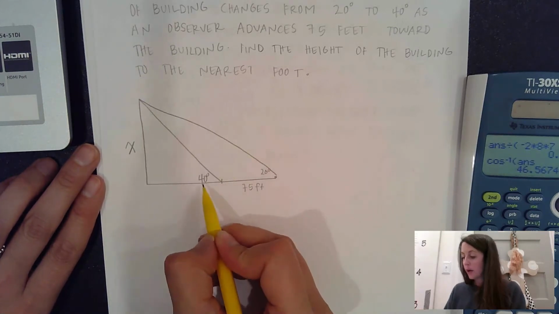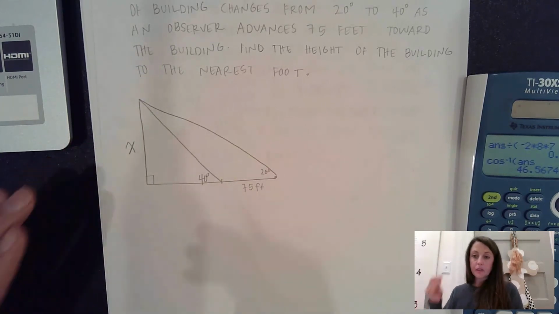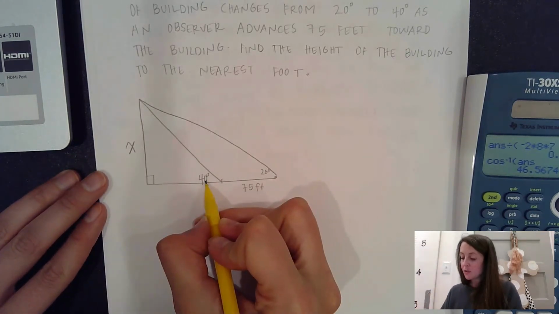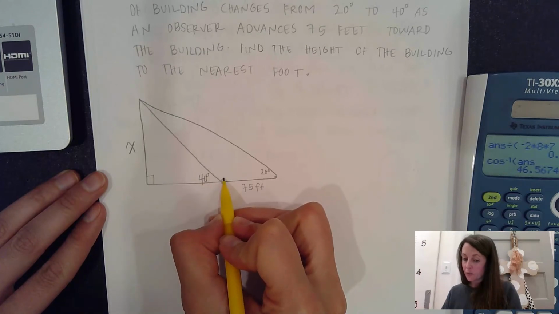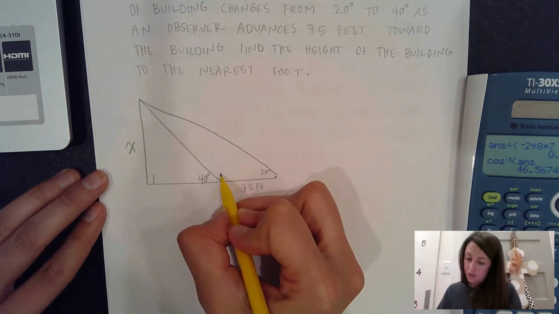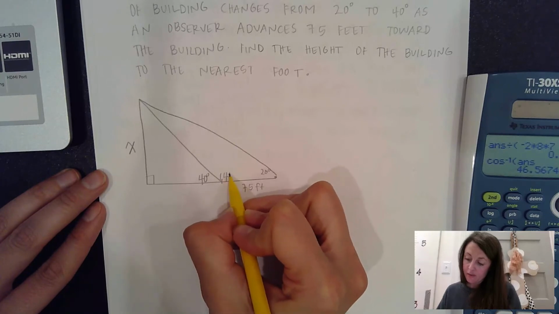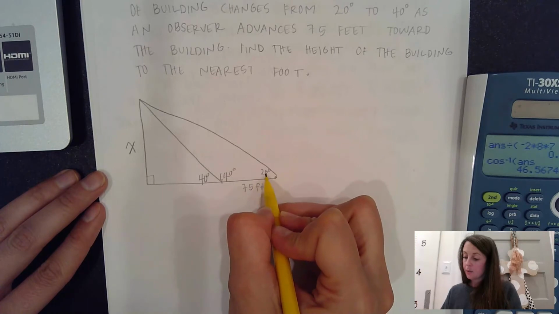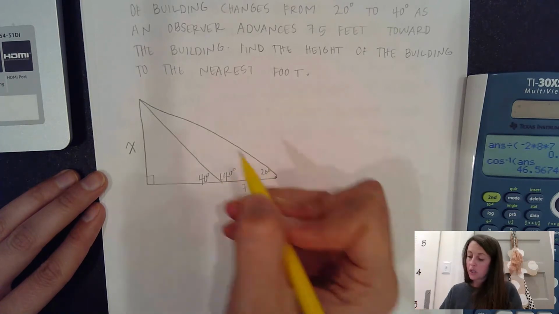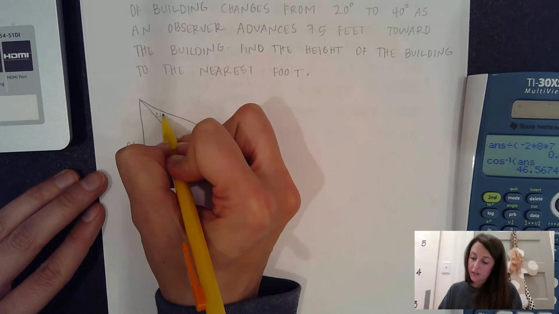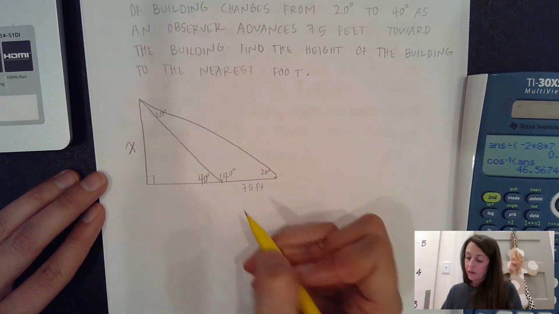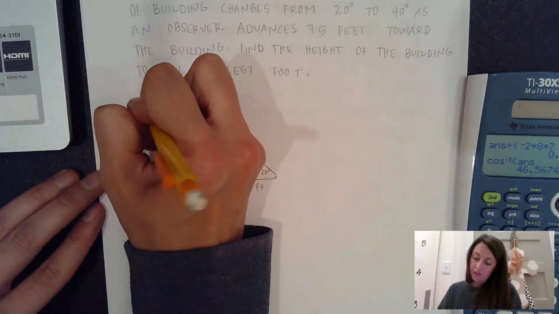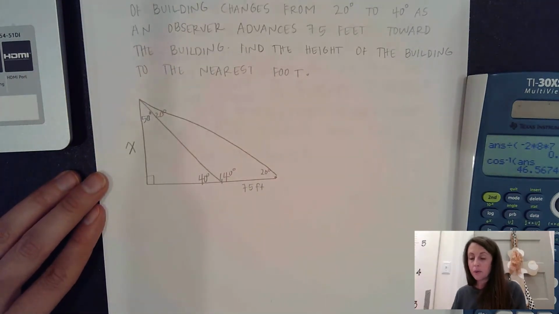All right. Well, this is a right angle, right? Because the building is making a perpendicular with the ground. So if this is 40 degrees, this angle over here is 180 minus 40, which is going to be 140 degrees, right? So 140, 20, so this one's going to be 20 degrees up here. 40, 90, so this is going to be 50 degrees. So you can fill in some information that you know.